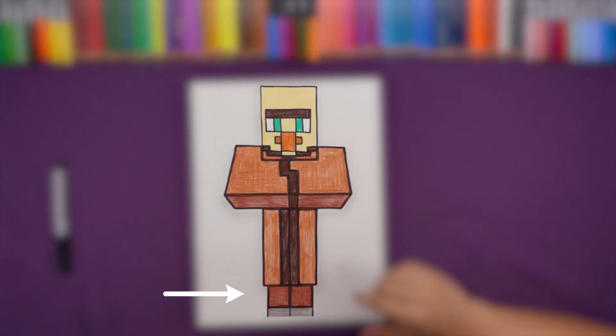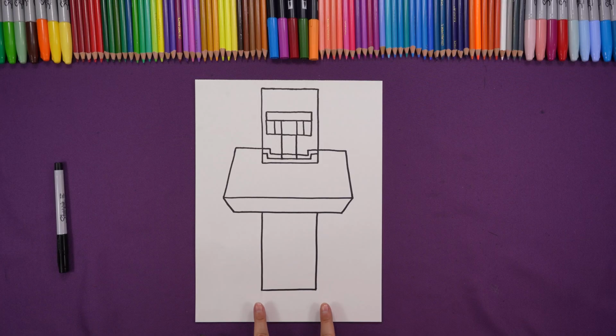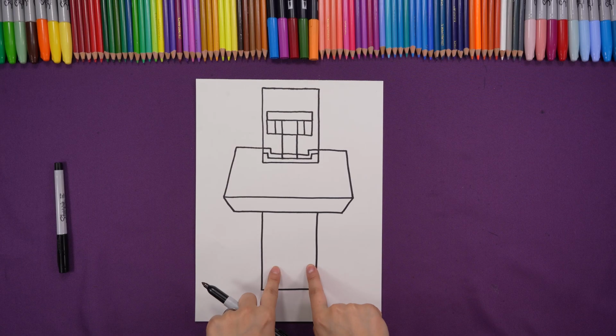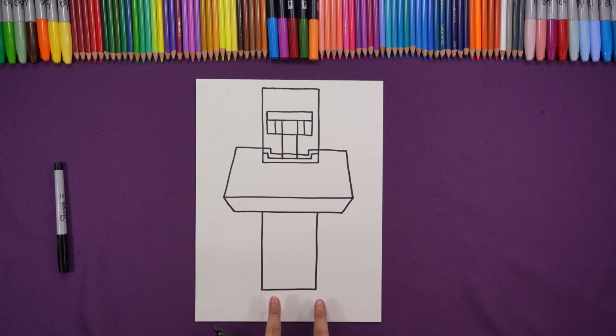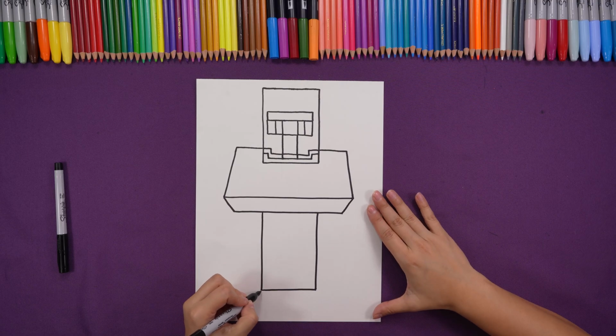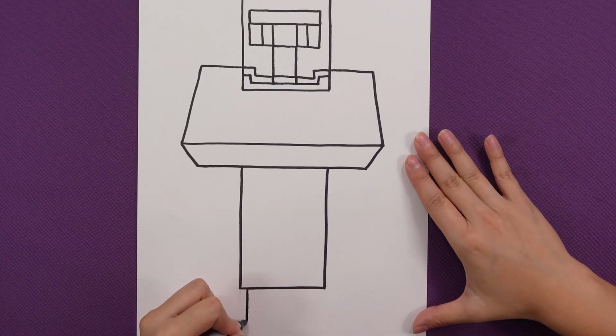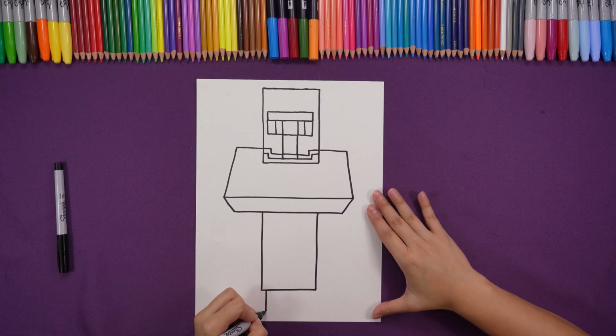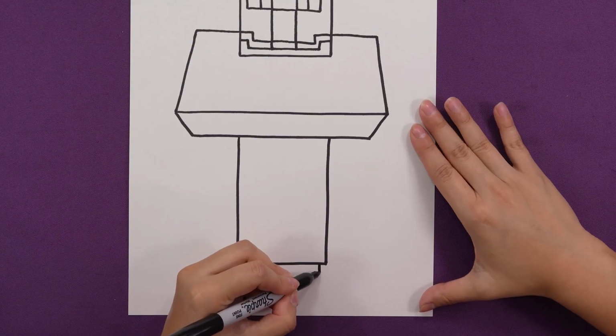So now we could do his legs. And for his legs, they're also gonna be squares. This one's a rectangle, but we're gonna do squares and it's gonna come in just a little bit more. So what I mean by that is instead of coming from this point, we're gonna come in a little bit and I'm gonna make a vertical line. So we did that vertical line. We could just continue all the way down the paper and we'll do the same thing on the right side.